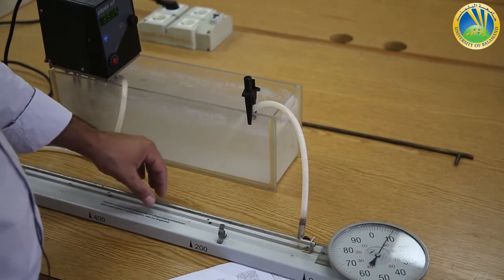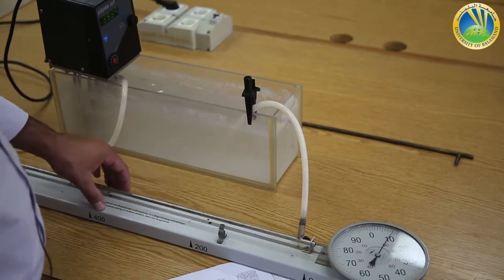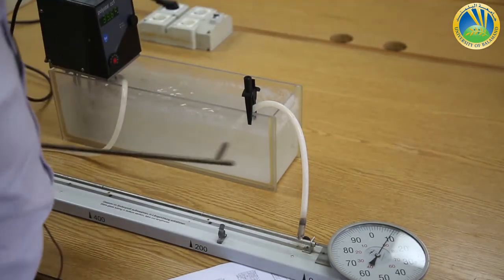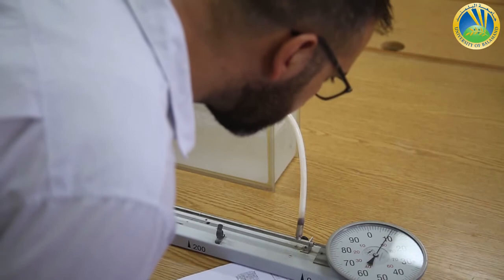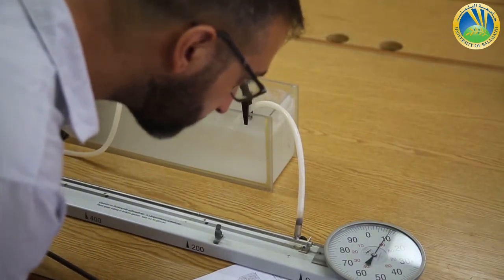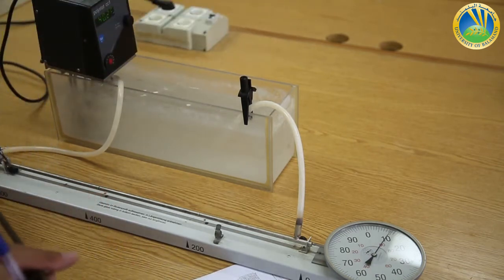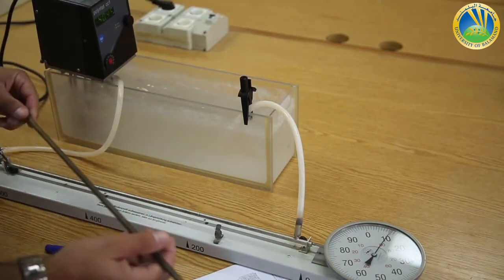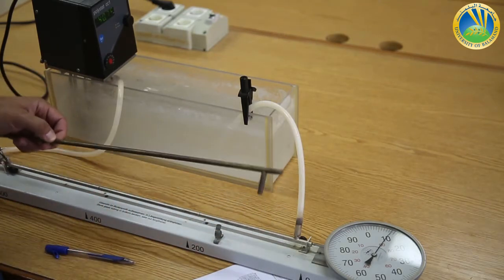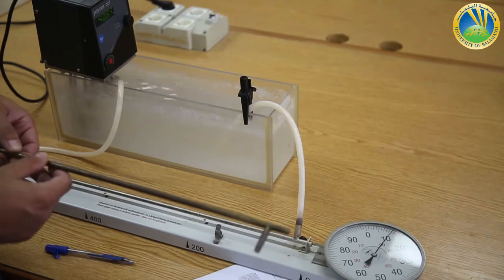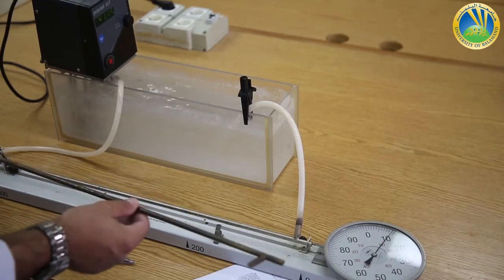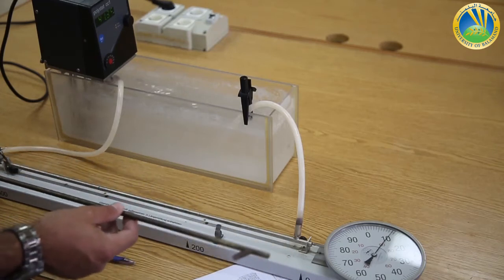After completing the measurement for the steel tube, we have to replace the steel tube by the brass tube with an initial length Li of 400 millimeters. And then we need to repeat the experiment using the brass tube as well, but with the initial length of 600 millimeters.